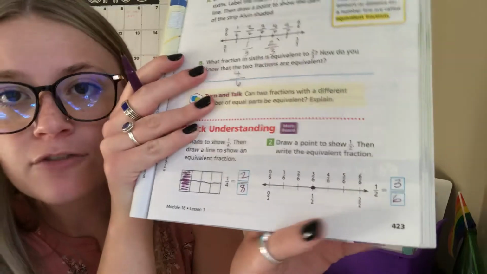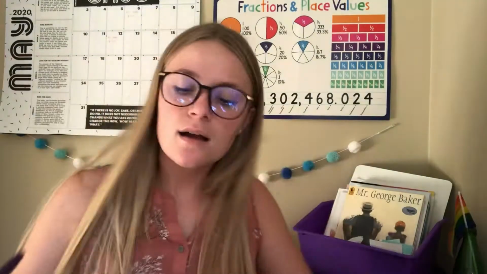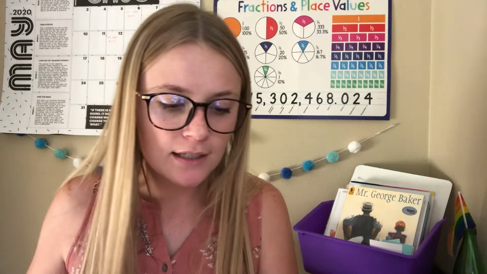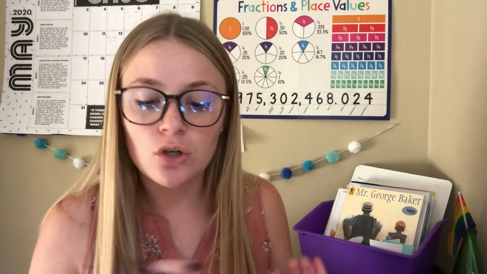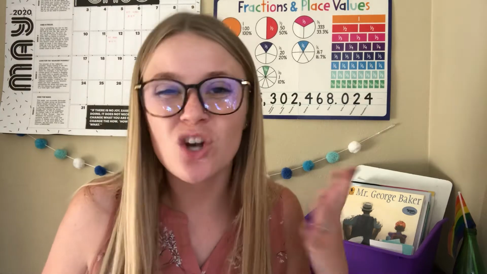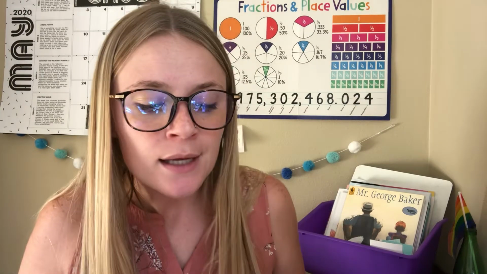Those are my equivalent fractions. Awesome, awesome. Last page on your own. Number 3, Brian shades 1/3 of a circle green. Show an equivalent fraction on the same sized circle. That's important, the same size. It's always important that they're the same size. Okay, so write the equivalent fraction.